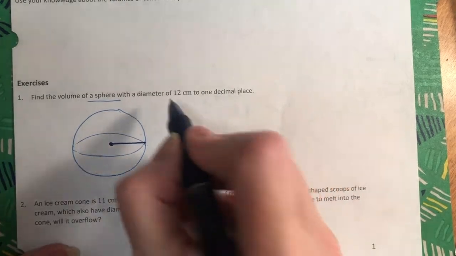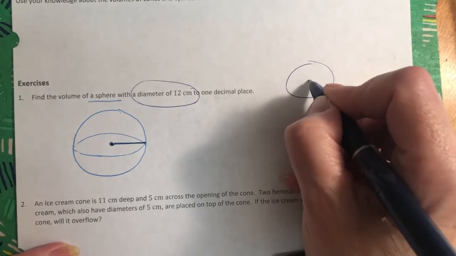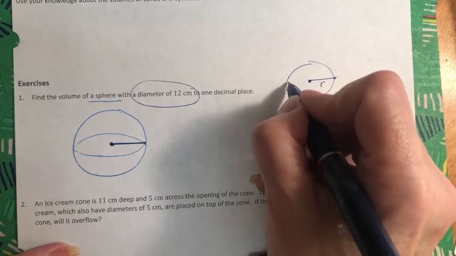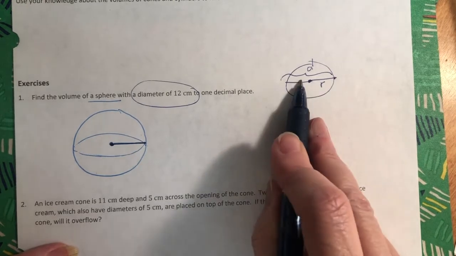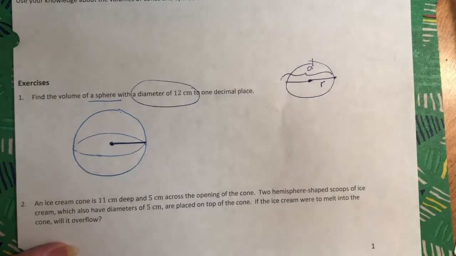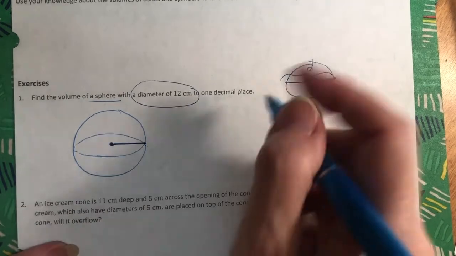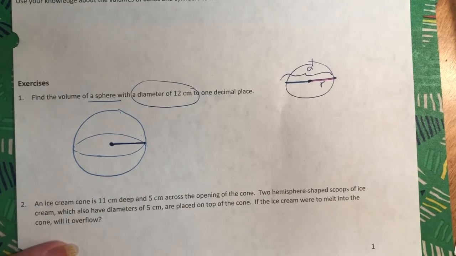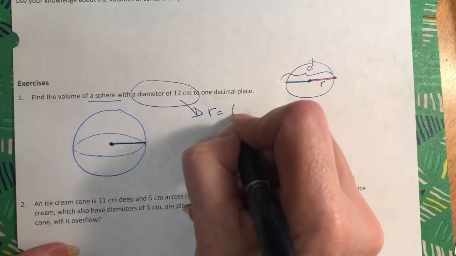So in this question, they said the diameter is 12. Well, if you remember for a circle, the radius goes from the center to the edge. The diameter goes all the way across. So a diameter is 2 radiuses stuck together. It's one radius that goes this way from the center to here. That's one radius. And then it has another radius that goes from the center the opposite direction. So those 2 radiuses together make a diameter. So if we know the diameter is 12, that means the radius is 6.